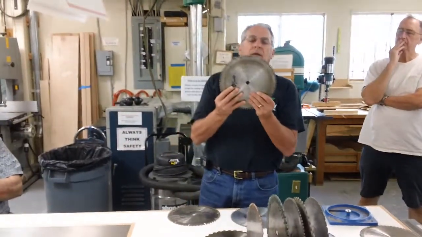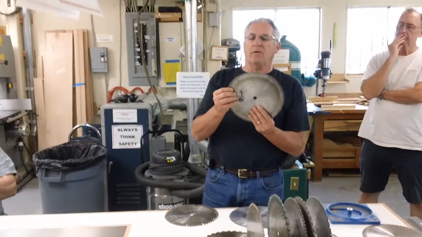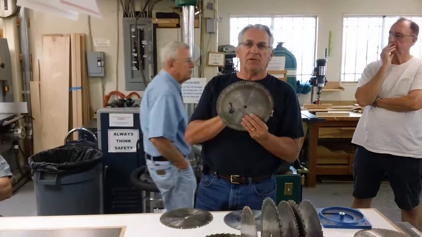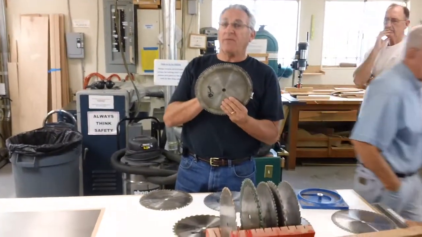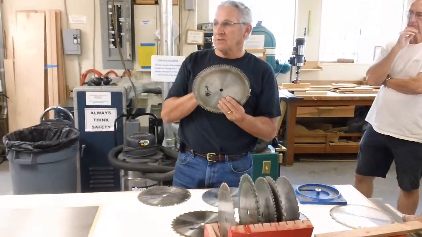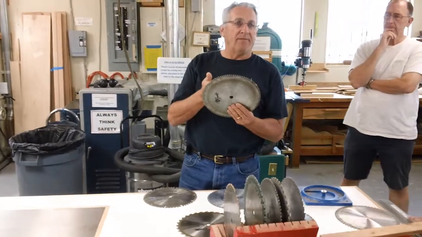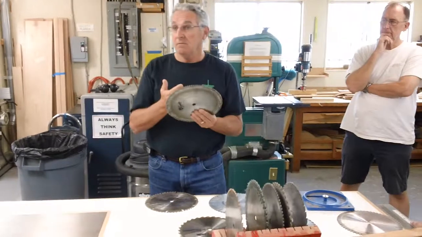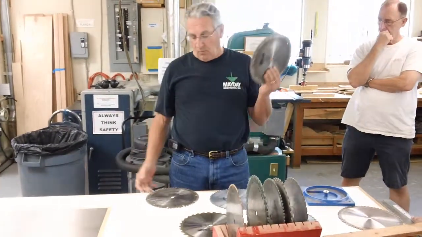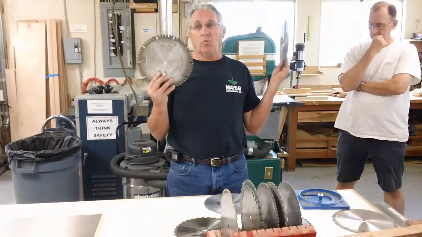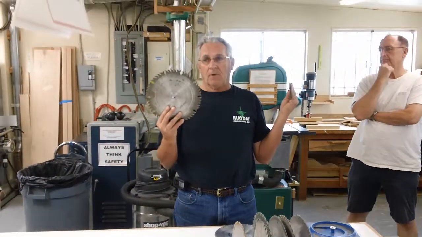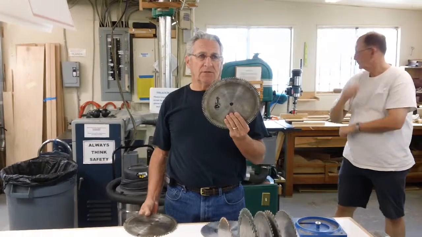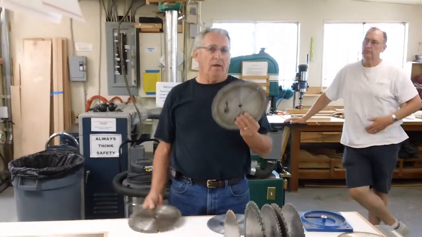But I would offer to all of you that a lot of teeth, this is 120 tooth on a 10-inch blade, a lot of teeth is meant for composite materials. Melamine, MDF, chipboard, like that, plywood, okay? Whereas these are meant for solid woods. Okay, so composite material, small particles. You can think of it that way if you want.